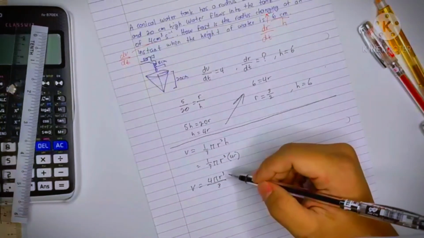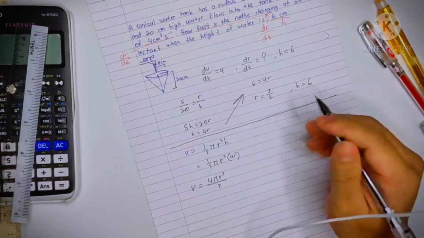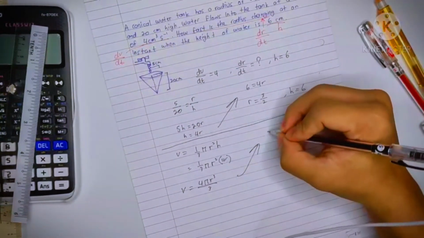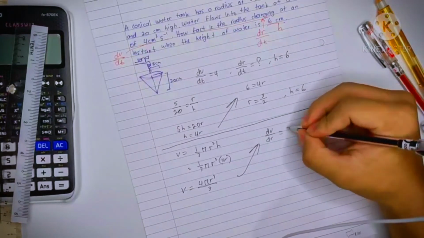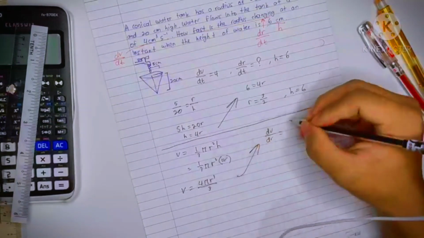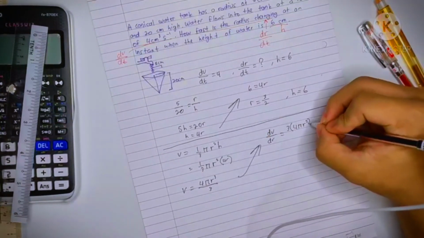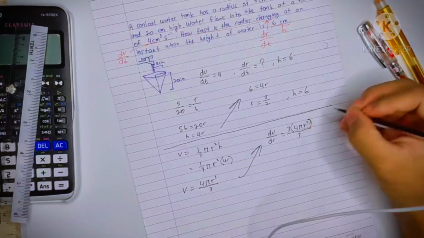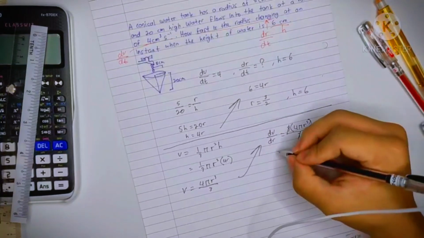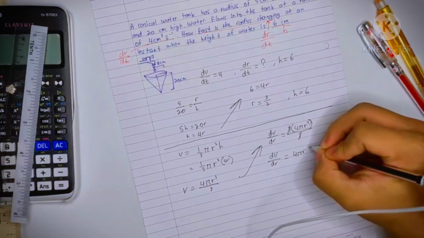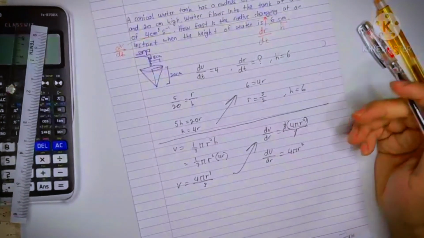This is our volume, and we want to find dV over dr first. So we just differentiate our volume. dV over dr equals 3 comes to the front, so 3 times 4 pi r to the power 3 minus 1, over 3. And we get dV over dr equals 4 pi r squared.